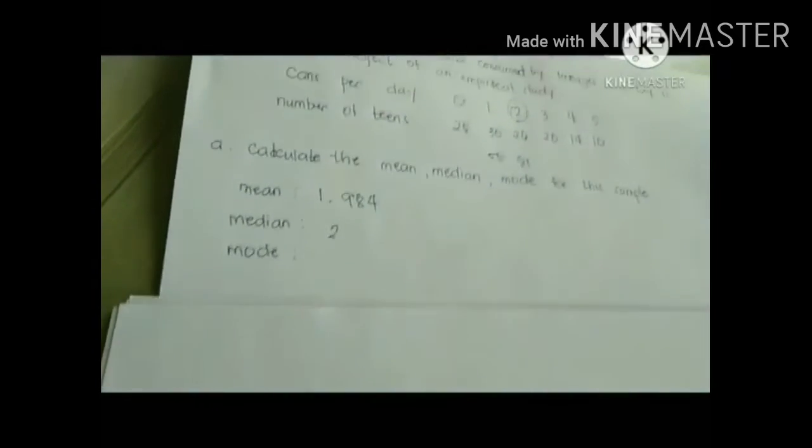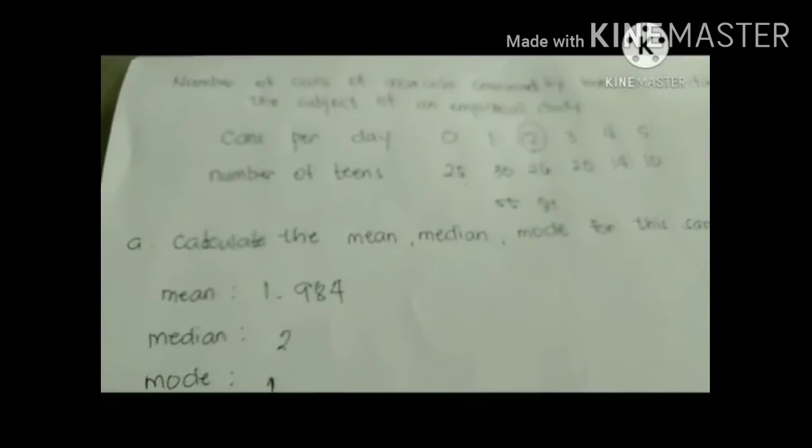For the mode, we will have 1, the highest frequency of them all. So these are the values and these are the frequencies. The highest frequency is 30, so we will have 1. So that's it. The mean, median, and mode for the number of cans of Coca-Cola consumed by teenagers.